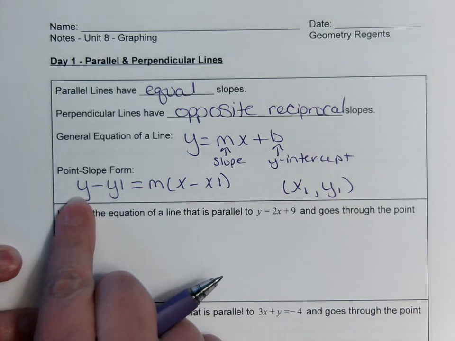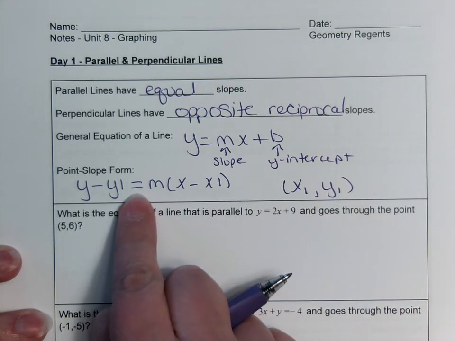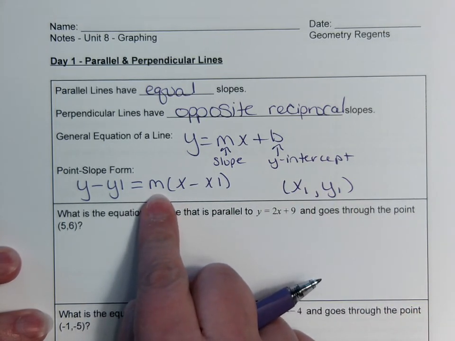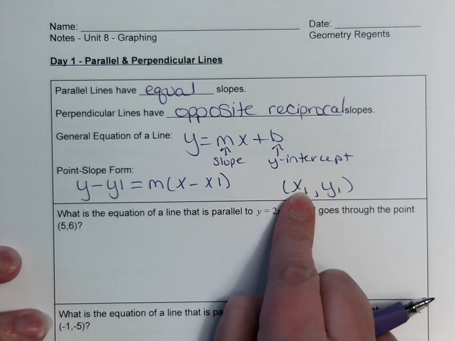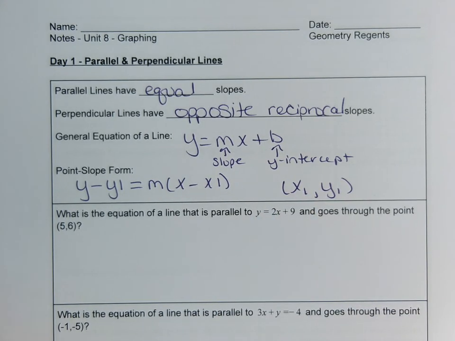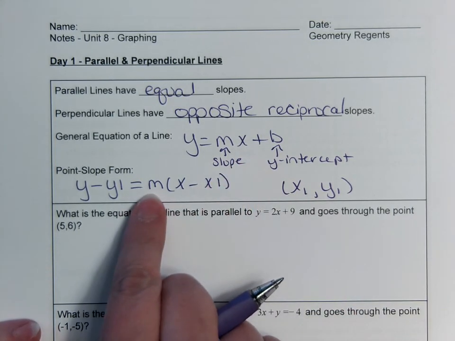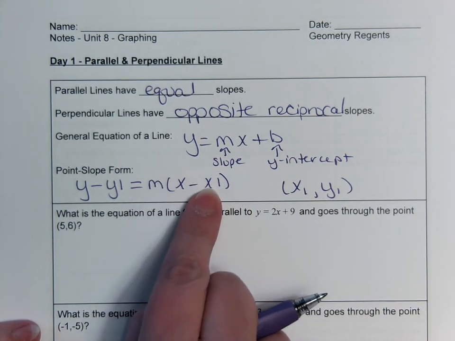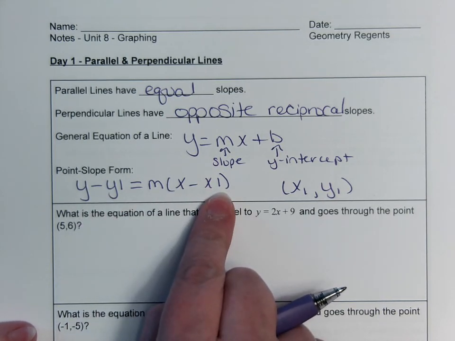So we do y minus the y value of that point equals our slope times, in parentheses, x minus the x value of that point. If you wanted to write that equation in terms of y equals mx plus b, all you would have to do is distribute the slope to each of those terms and then add that y value over.